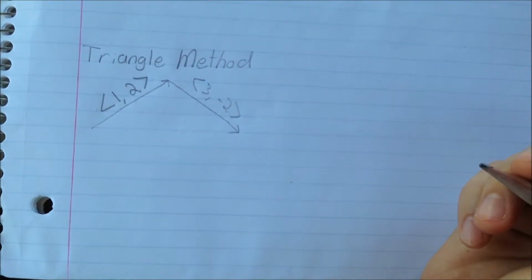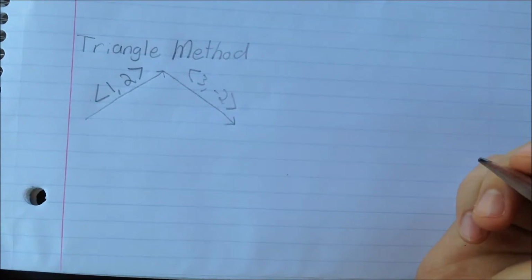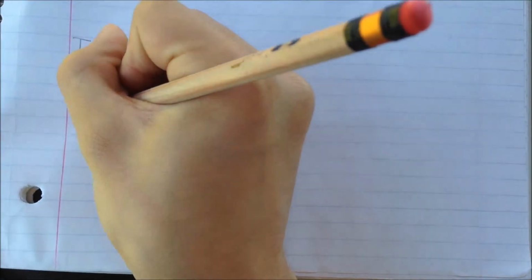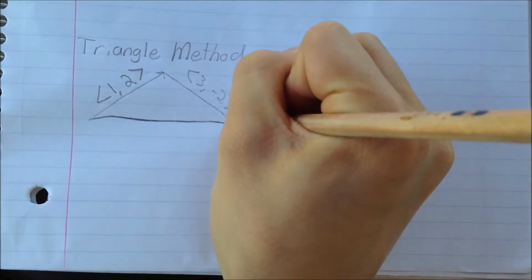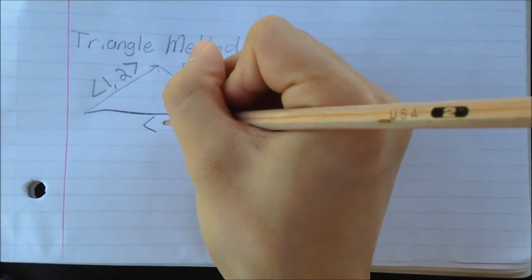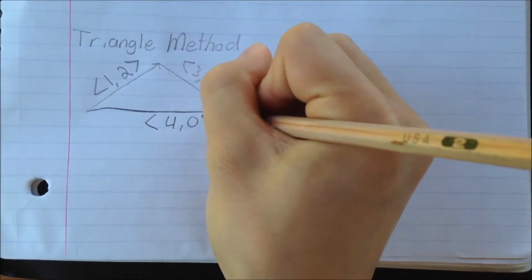Now we are going to do the triangle method for adding vectors. So I have these two vectors here, and you add them, and you will get a final vector completing this triangle. And this vector is 4, 0.